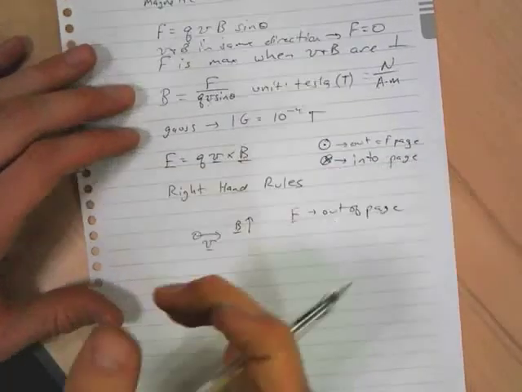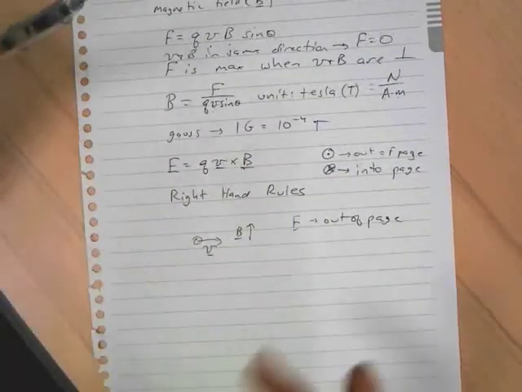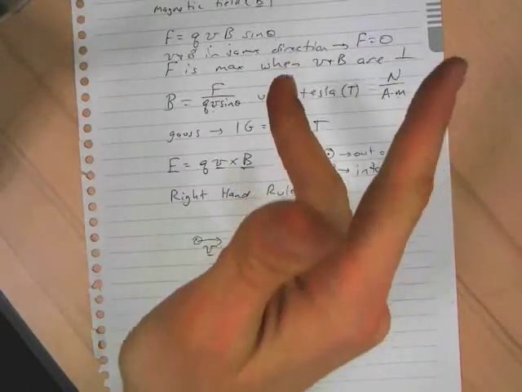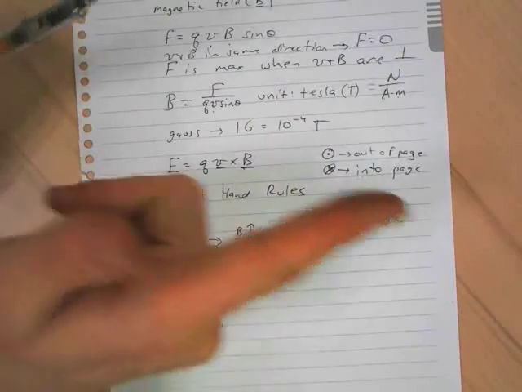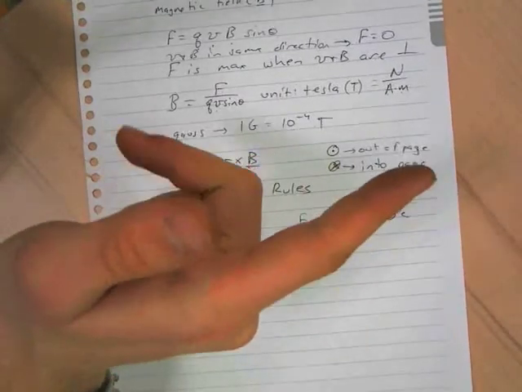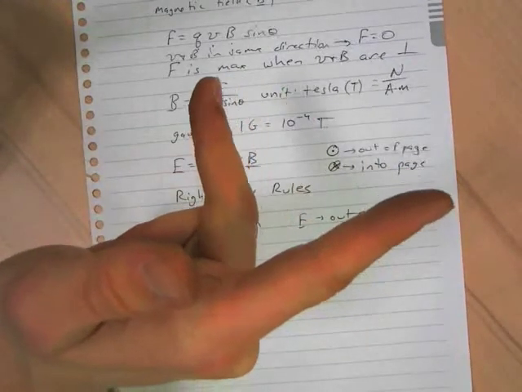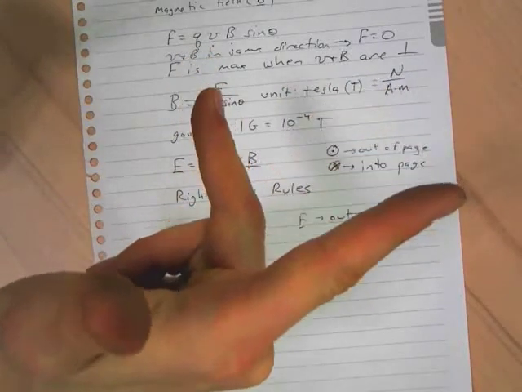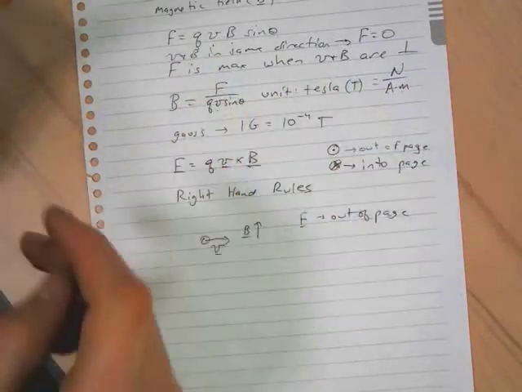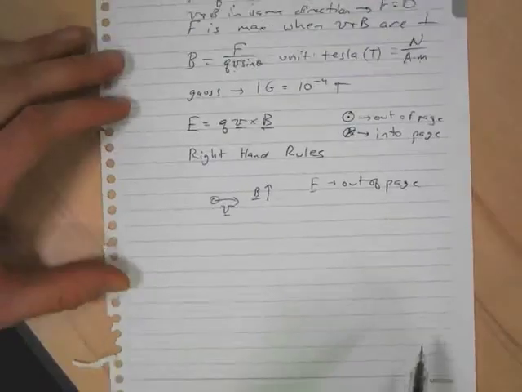Another way of thinking about it is you can use your first three fingers, your thumb, your pointer, and your middle finger. Stick your pointer in the direction of the first vector, then point your middle finger in the direction of the second vector, and the direction your thumb points is the direction of the resultant when you take your cross product.